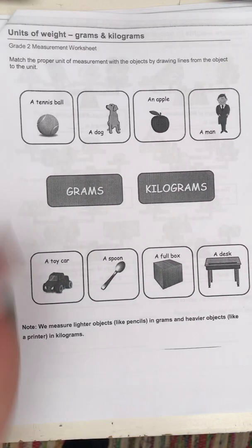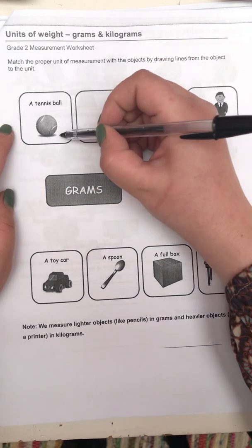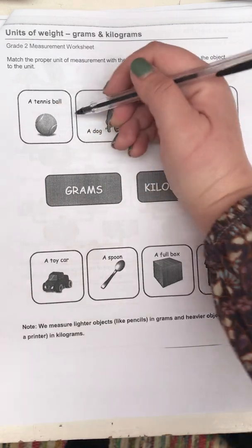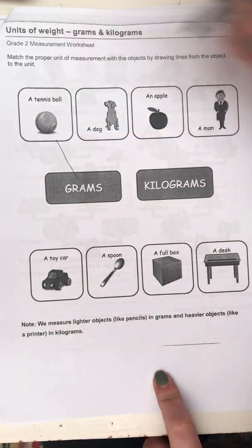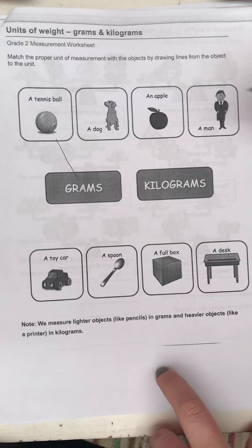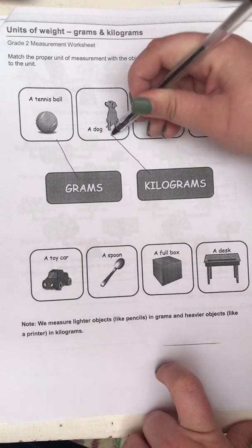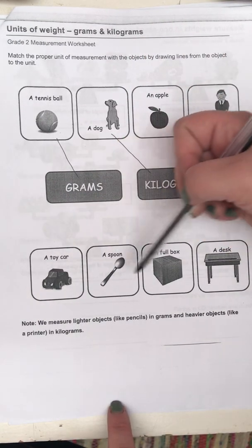Then on the next page, very, very straightforward. Match the proper unit of measurement with the objects by drawing lines from the object to the unit. Please use your ruler for this. For example, a tennis ball. Very easy to pick up. I don't even have to put any strain in it to get it lifted off the ground, so we know that is grams. A dog is heavier to pick up. You need to put it on a bigger scale. You can't just put it on a kitchen scale, so kilograms. And then you can go think about the rest.